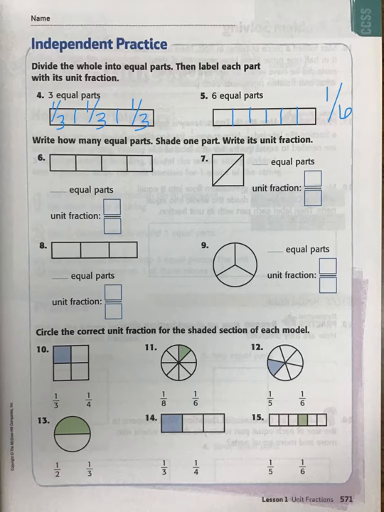Okay. All right. So how many equal parts are here? 1, 2, 3, 4. So I'm going to shade 1 part. And how many parts is that? That would be 1 equal part of 4, right? So let's shade. Oh, they have us a place to write the unit fraction. So we're going to write 1 and 4 there.